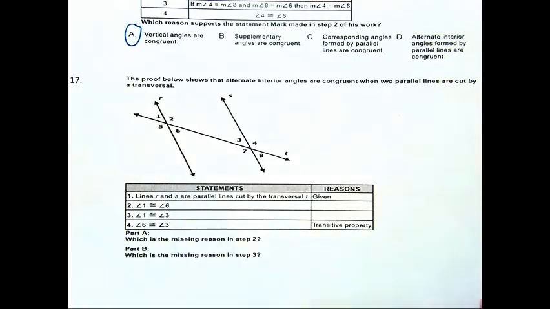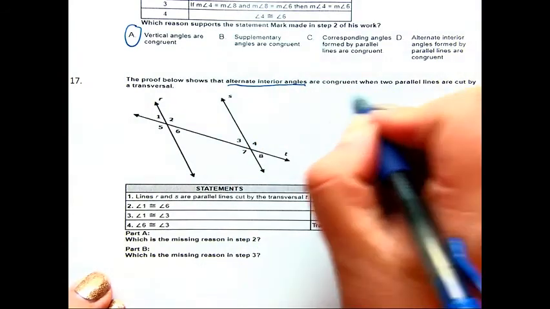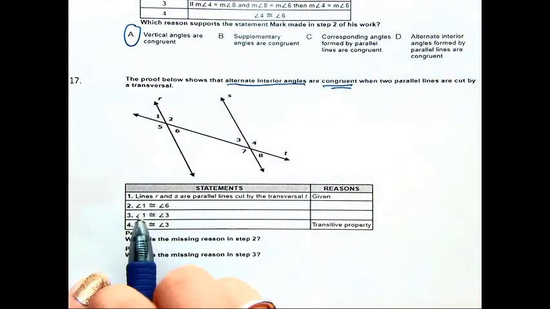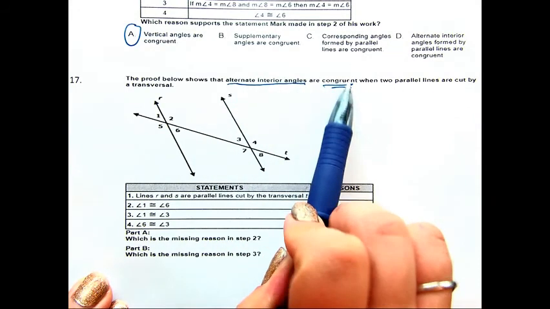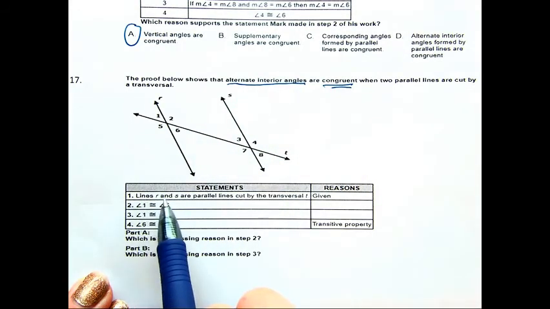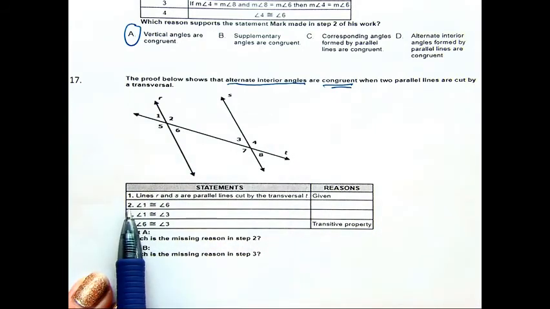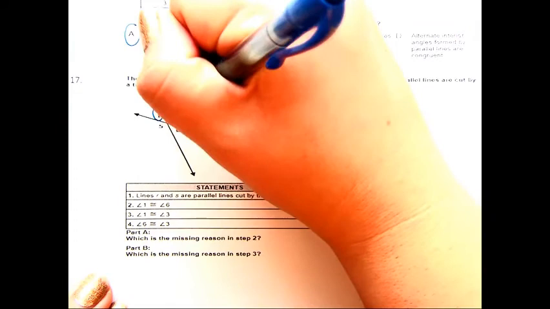So number 17, the proof below shows that alternate interior angles are congruent when two parallel lines are cut by a transversal. So we have two lines cut by a transversal, and they're saying that alternate interior angles are congruent. Lines R and S are parallel lines cut by a transversal, that's given. Part 2 says angle 1 is congruent to angle 6. So 1 and 6 are congruent.